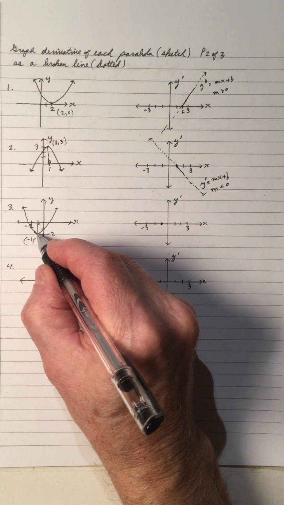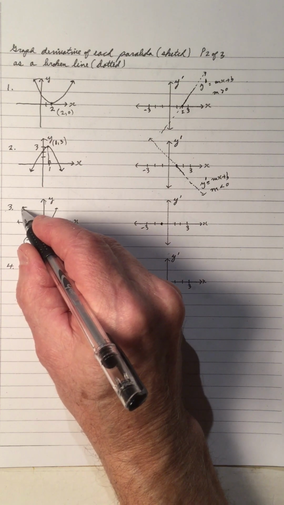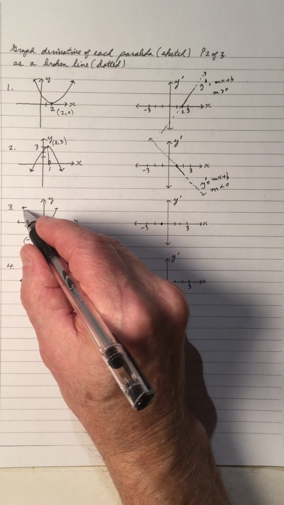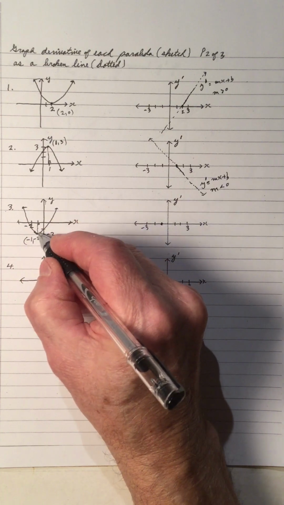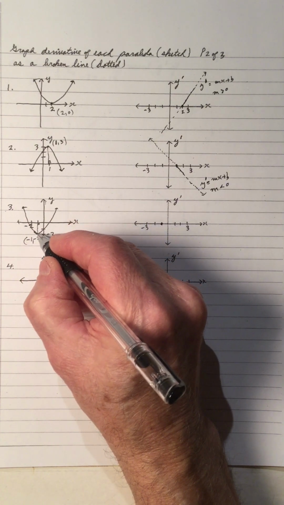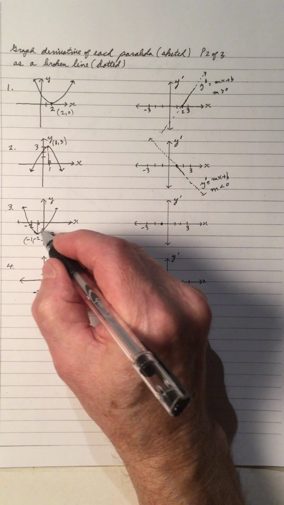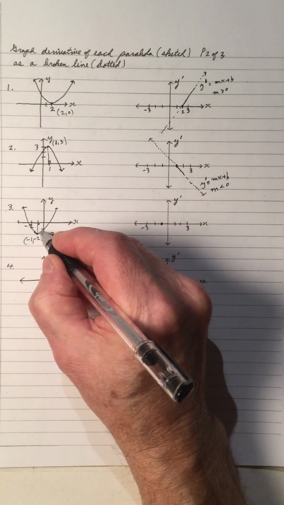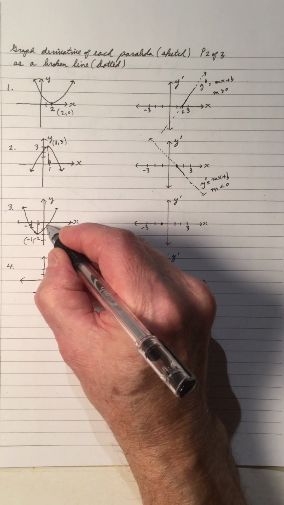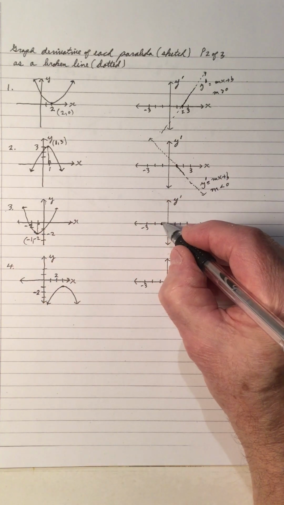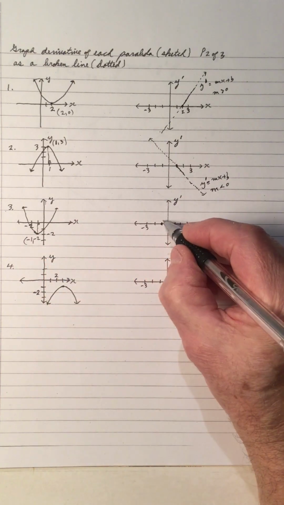Now, on the right side of -1, we have a positive, so it's going up.